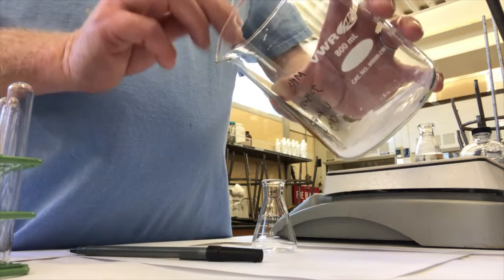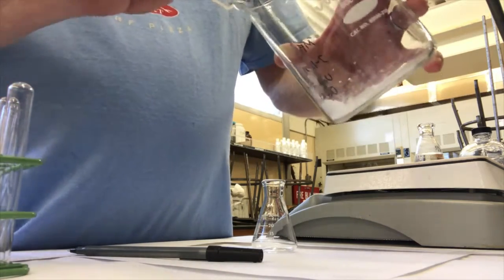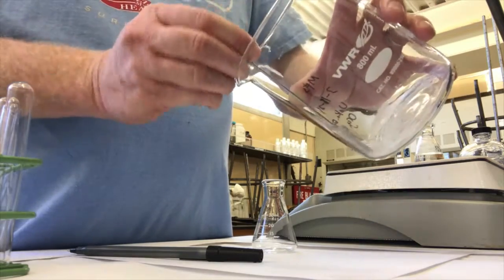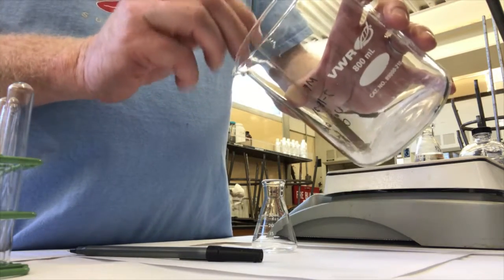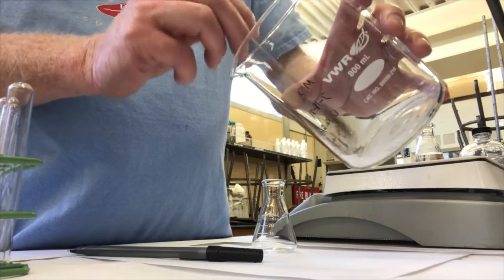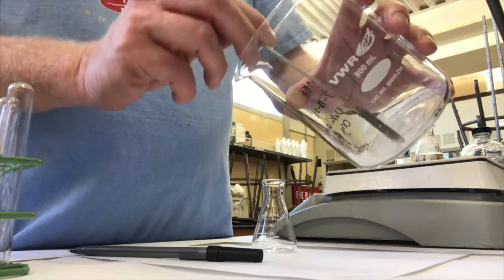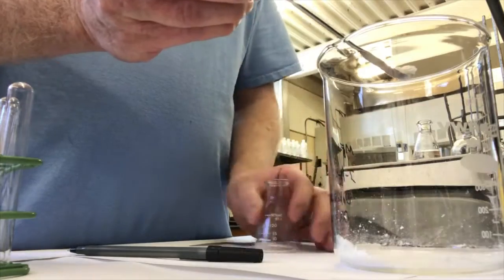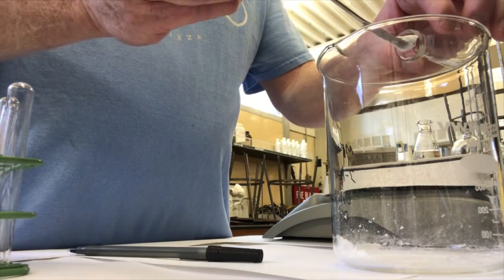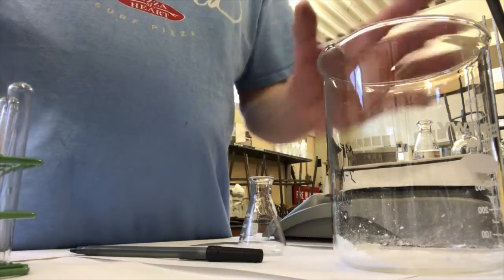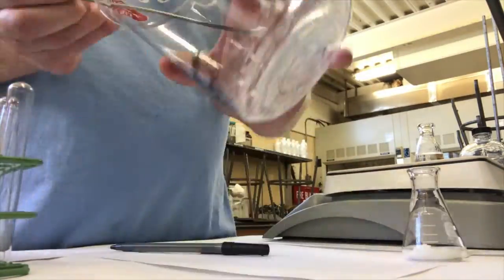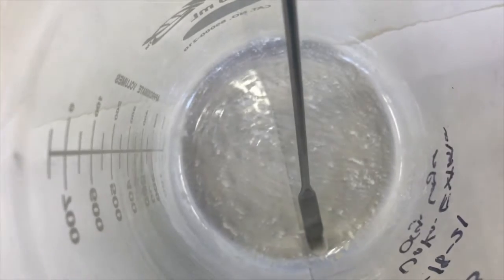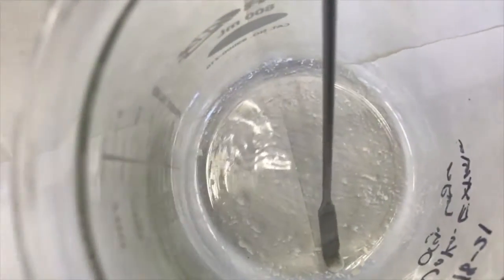Okay, I'll chop this up into smaller pieces so I can transfer it well. For this transfer, I could use a piece of weigh paper or scratch paper, or I could try to do it via spatula. I think I'm going to try the spatula. Yeah, I think that's going to work. So I did a pretty good job. I got most of the solid into my crystallization flask, but there's still a significant amount left in there. But I'm going to get that out though.